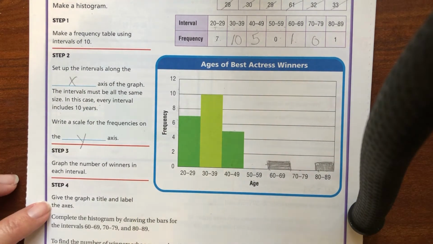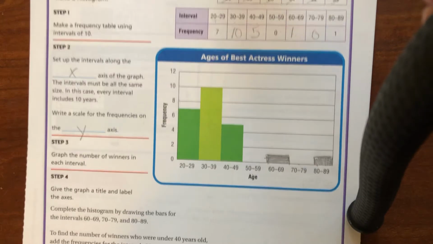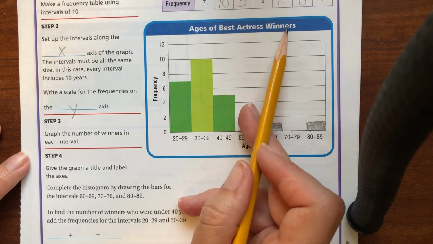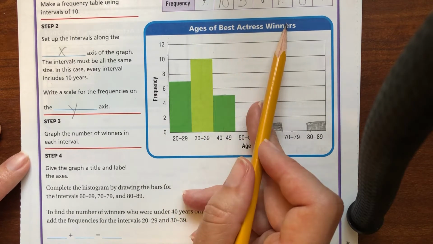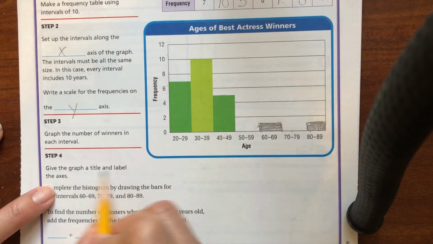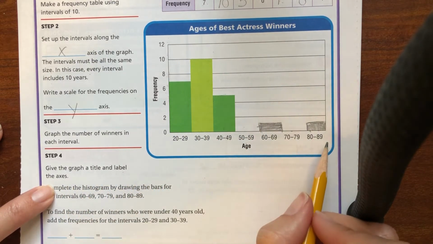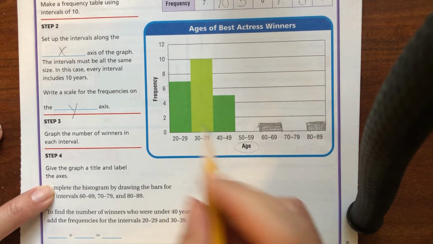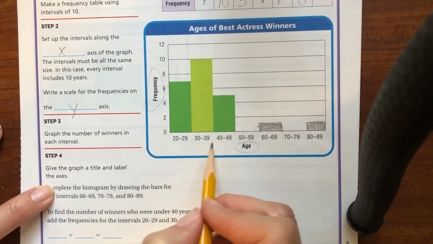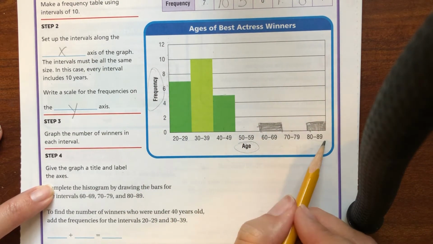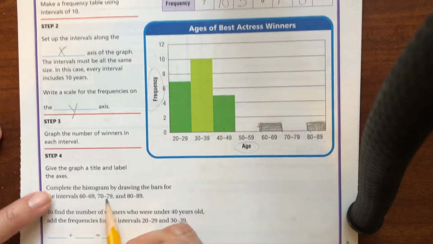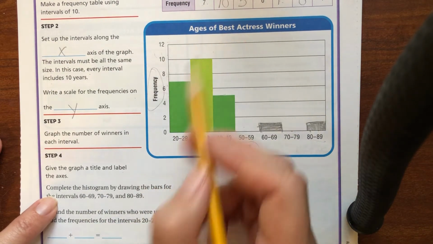All right, so we graphed them. Give the graph a title and label. Ages of Best Actress winners. There's our title. Label the axes. And that's here, age and frequency. That's our label for the axes. It's not X and Y. This tells us the age range. This tells us the frequency, how many. And so that's the whole graph title.